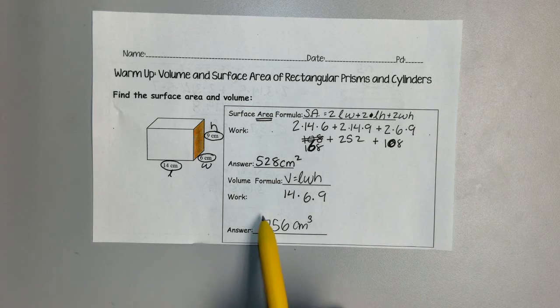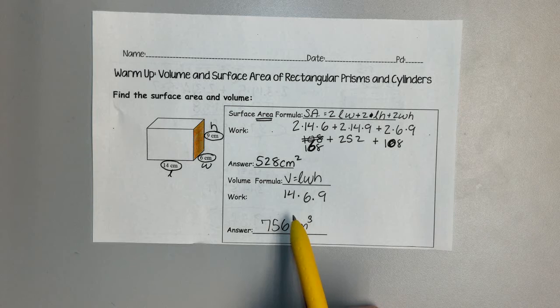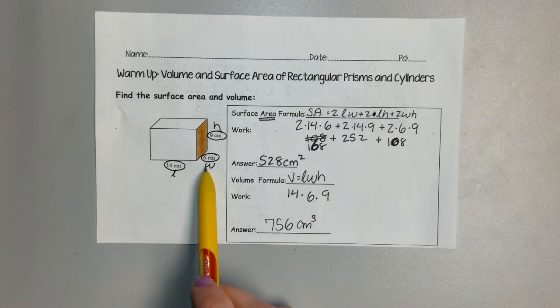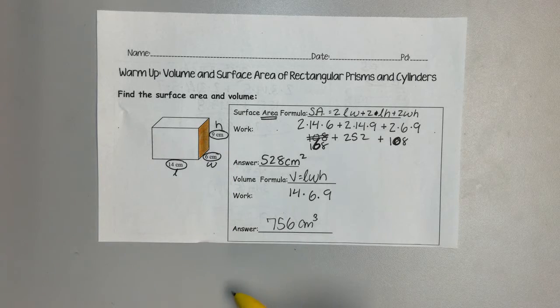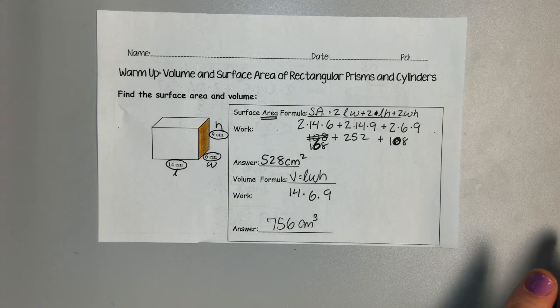Your volume formula for the rectangular prism is the easy one that everyone likes. It's just length times width times height. You multiply your 3 dimensions. So 14 times 6 times 9 is 576.